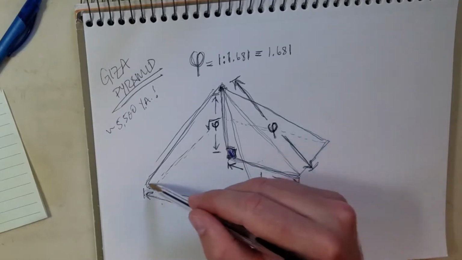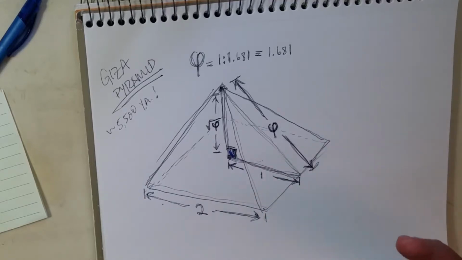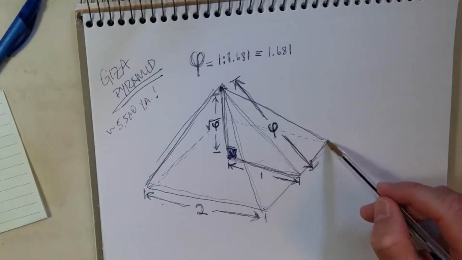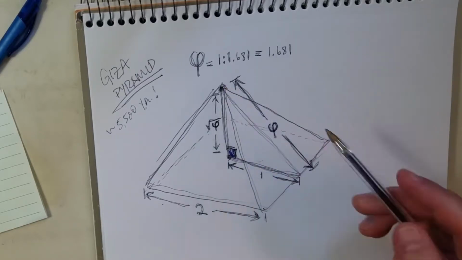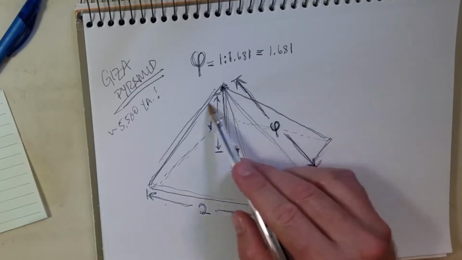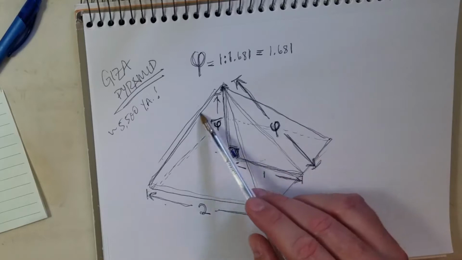So just think of how long they must have actually understood this concept before they were able to articulate it and specify it so clearly that they could build a structure as large as this pyramid, that would last almost 6,000 years.